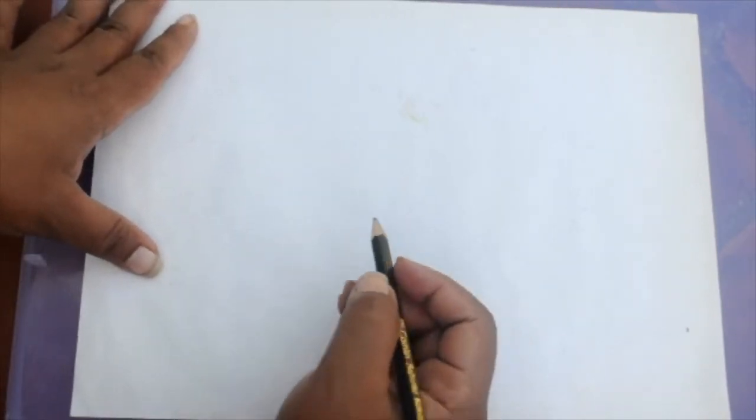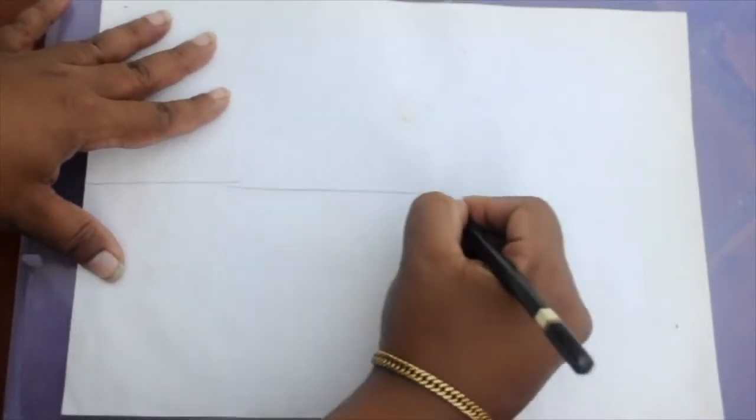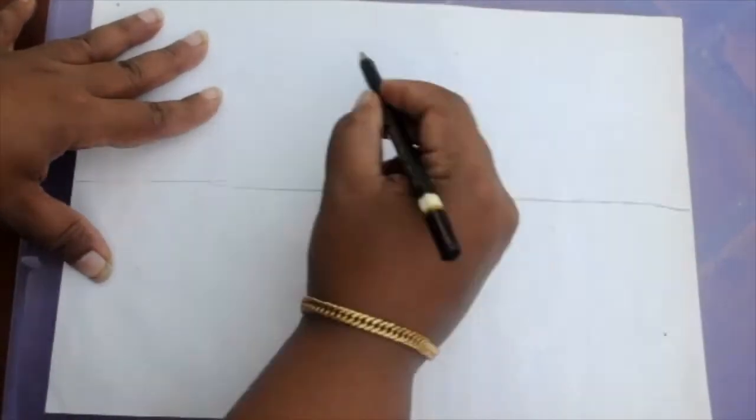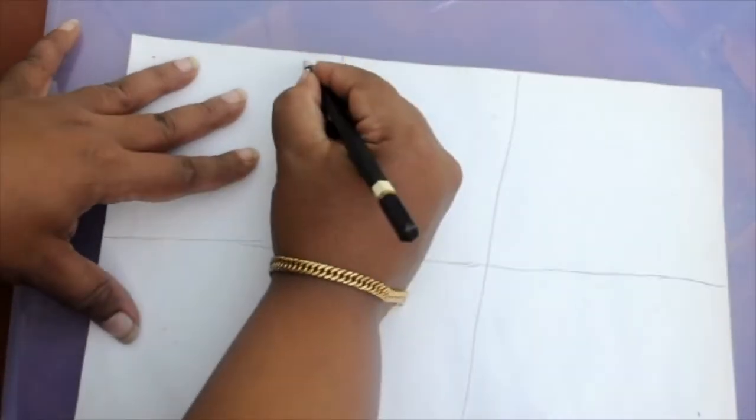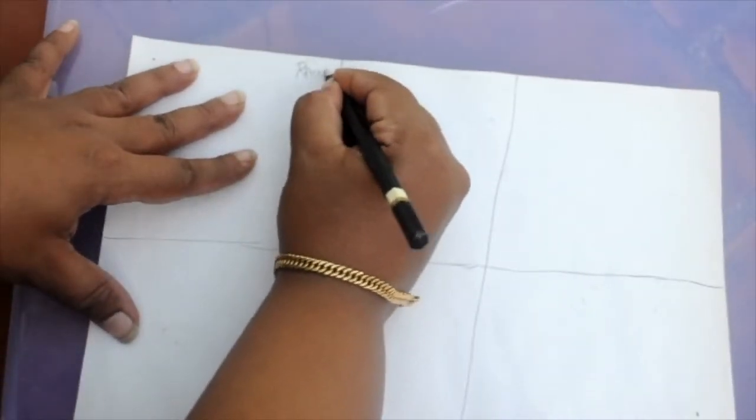So to draw rain, which is one of the simplest, I'm just going to divide this paper here to draw the various types of water. We'll be seeing 6. So first one is the rain.